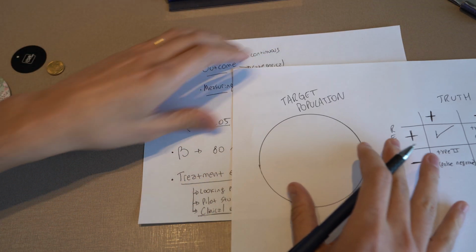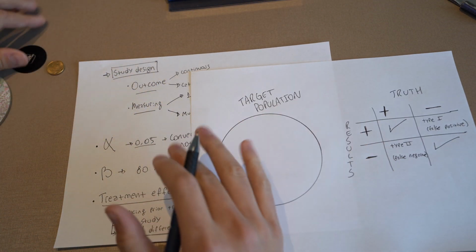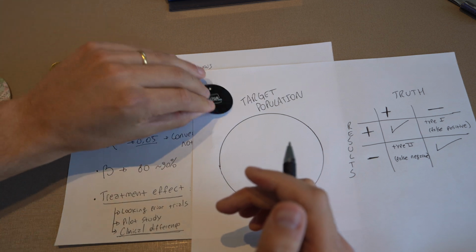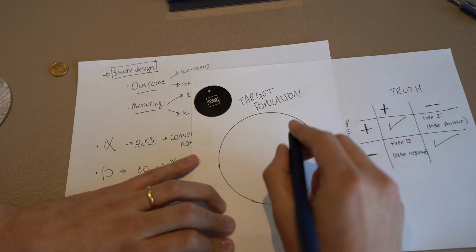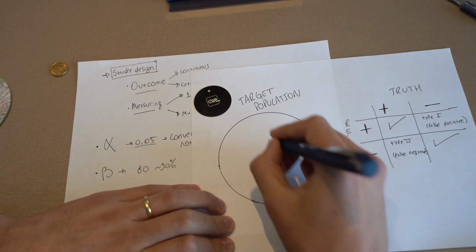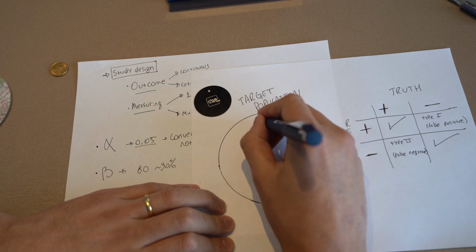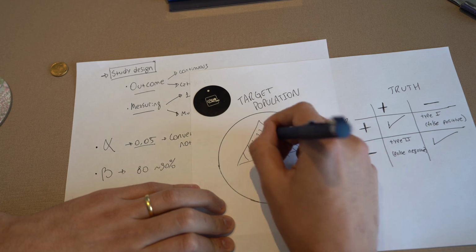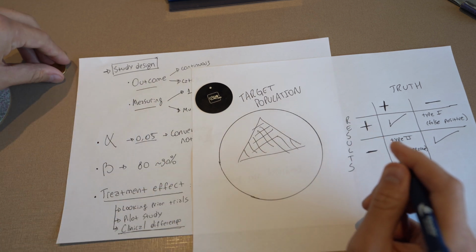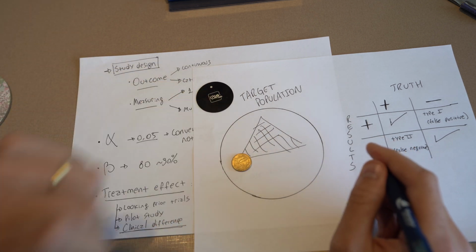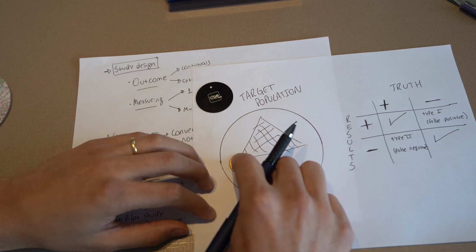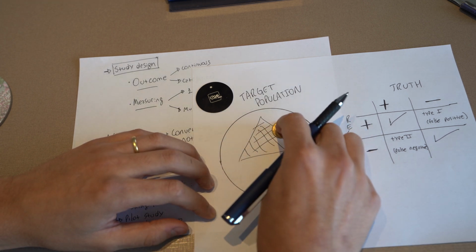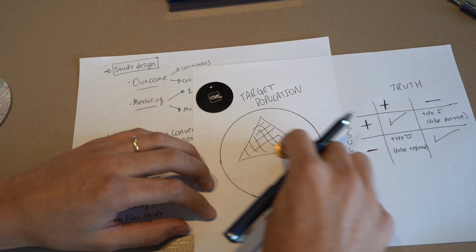And now, if we come back here, just looking at the example of a magnifying glass, if we have a treatment effect that is very large, let's imagine that this is the treatment effect, there is a higher chance that even a small sample size will actually identify this effect.